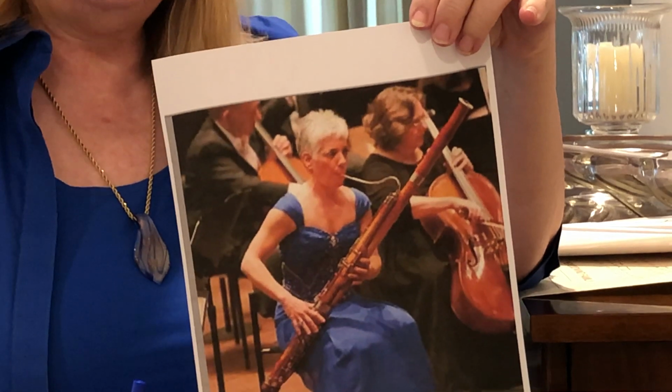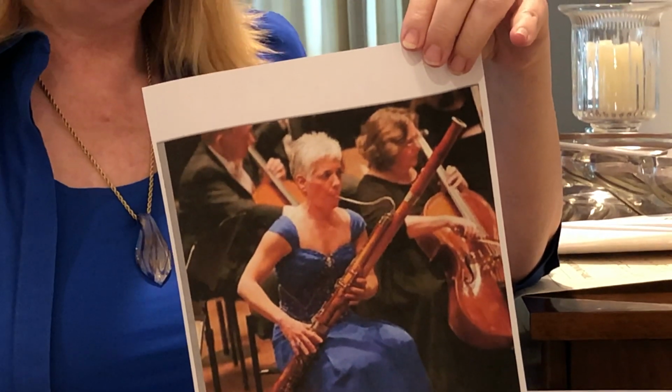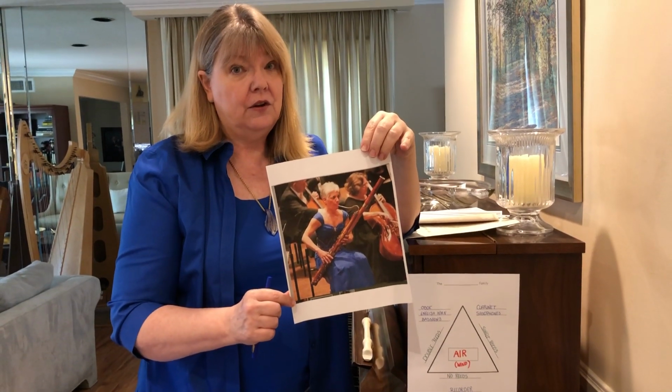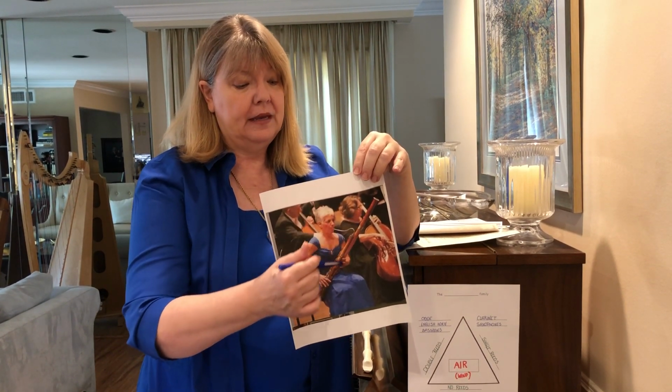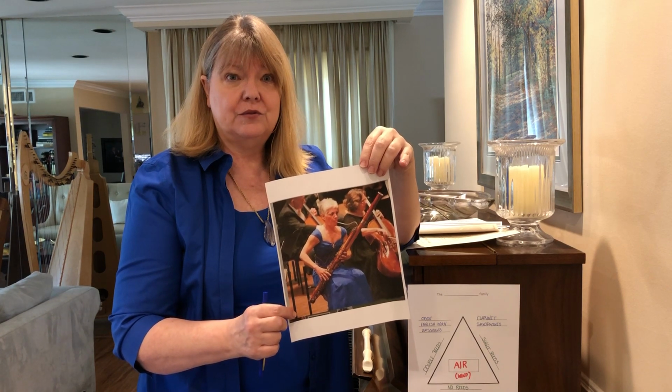And the bassoon has the word bass in its name, and we all know that bass means low, and because it's so big, it's going to play very low notes.